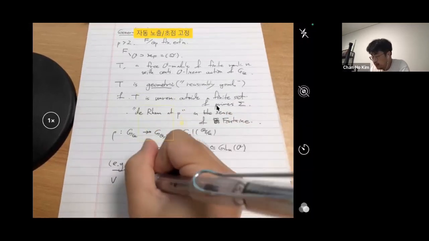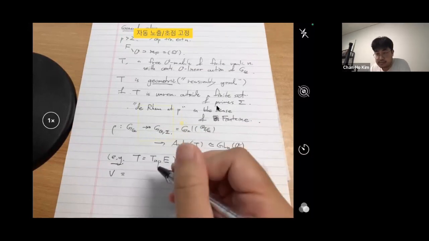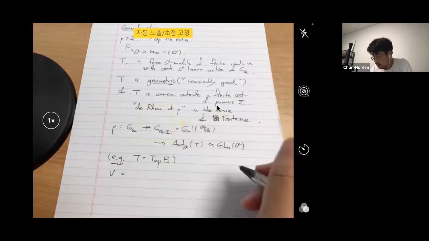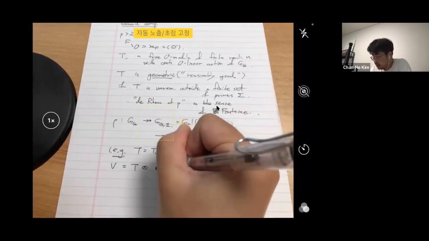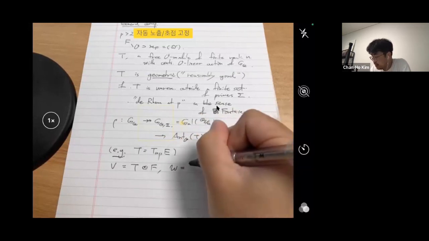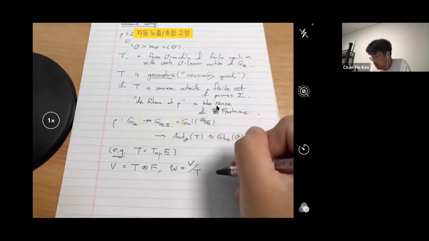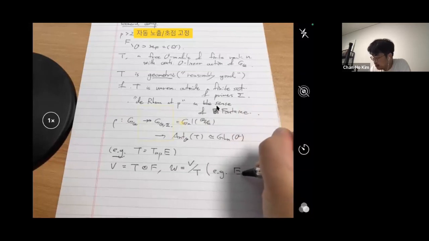And V is de Rham, yes, you're right, considering the coefficients also. V is T tensor F, and W is the divisible, I mean discrete, Galois module V quotient by T. If you are not familiar with this kind of discrete module, it is just the p-power torsion points.